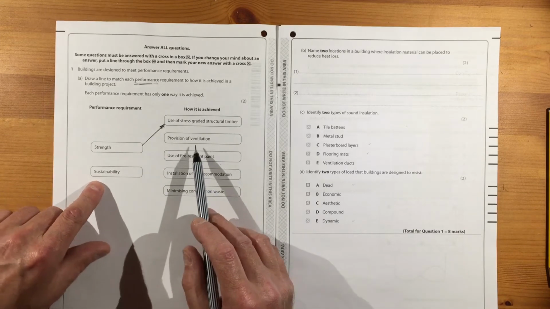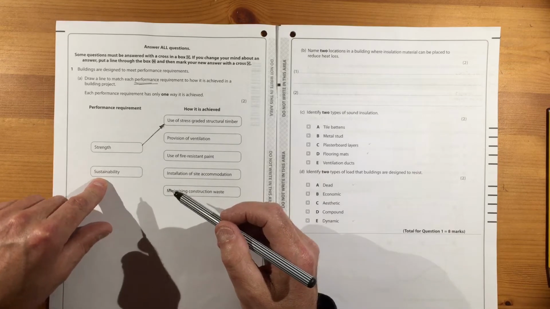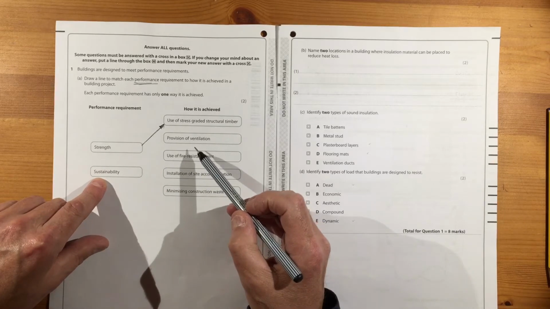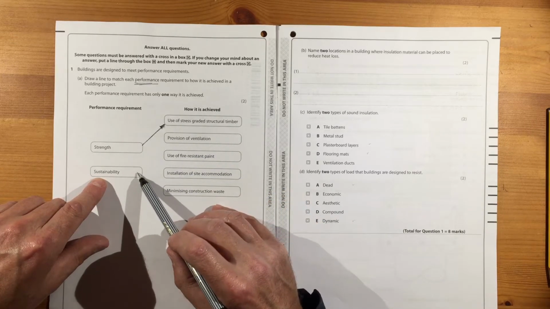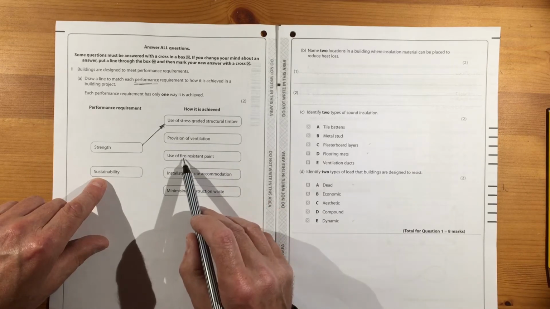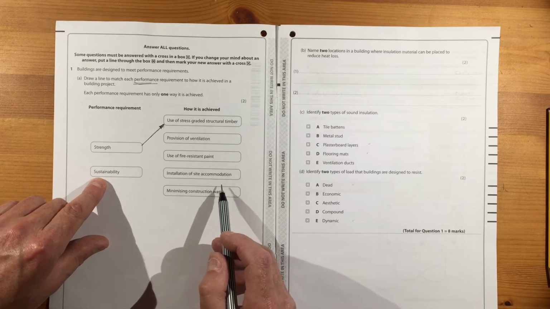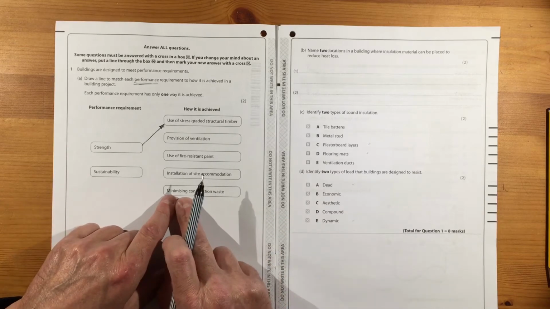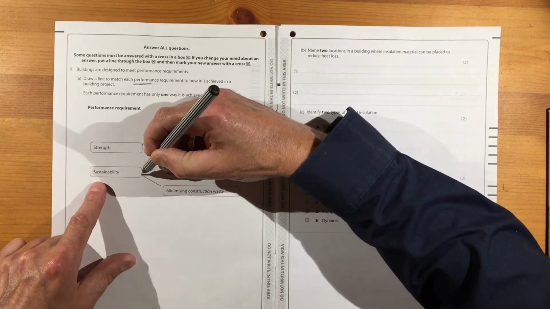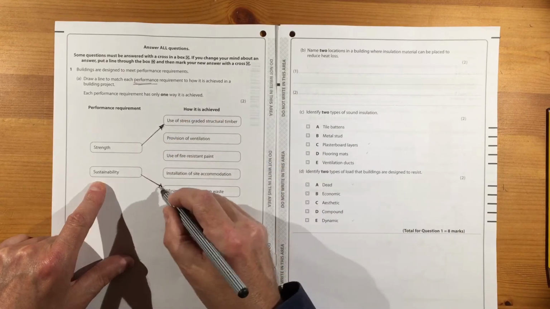Stability. Stability is to do with something that can last forever, or the use of something, perhaps even in terms of a process or materials that you can carry on using forever without damaging the planet. And so I think this is more to do with, let's see, is it to do with ventilation? No. Is it to do with fire-resistant paint? No. Is it to do with installation of site accommodation? Absolutely not. So it looks like it can only be this one, minimising construction waste, which is right. Right, so we'll put an arrow there. So the answers are very logical, I think, and hope they are for you.